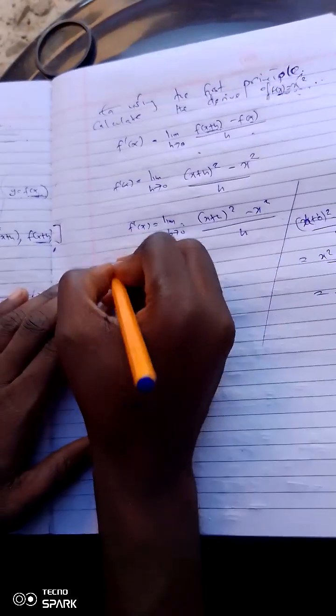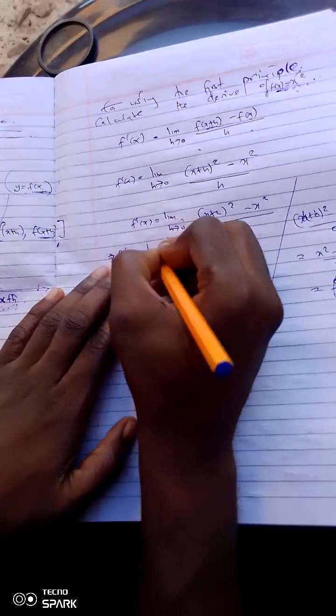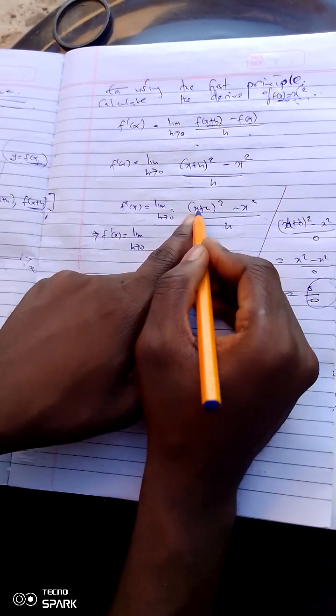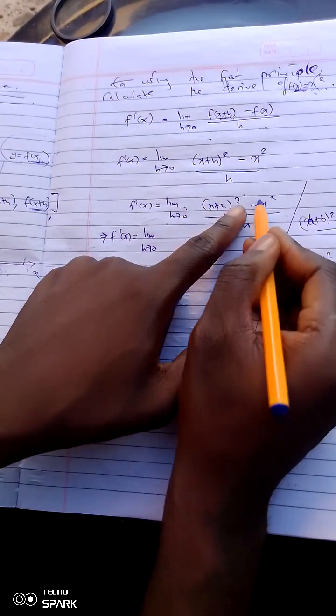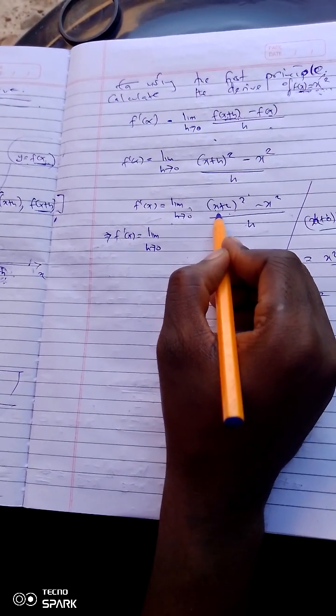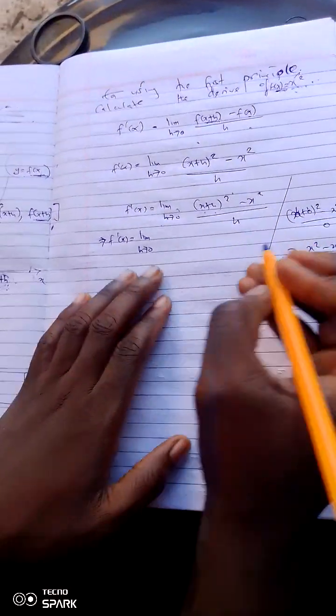Algebra comes our way. So f prime of x is equal to the limit as h approaches 0. I'm going to expand this, please. This is not x squared plus h squared. No, expand this using the binomial theorem, or you can use Pascal's triangle, which I know you did in your first year.